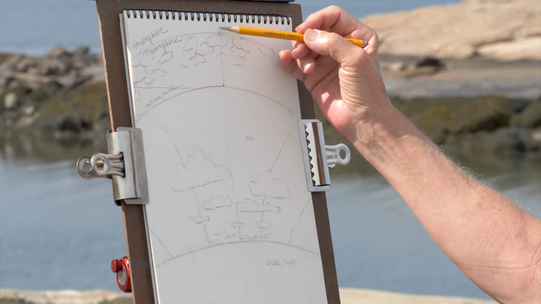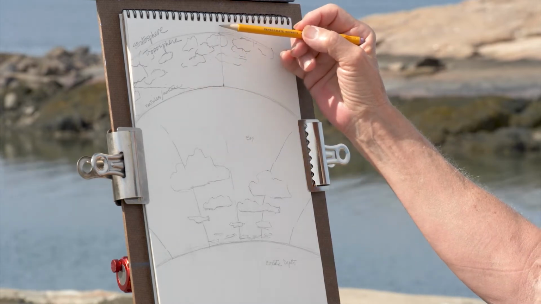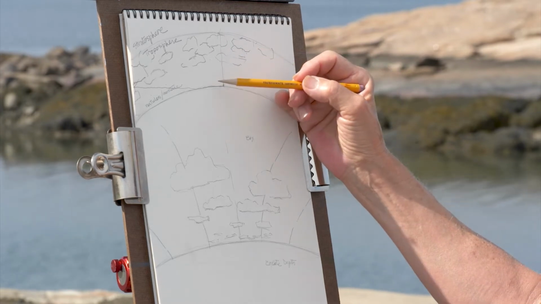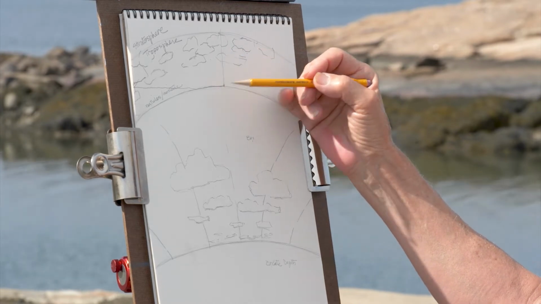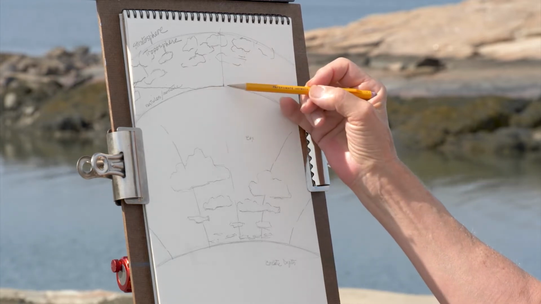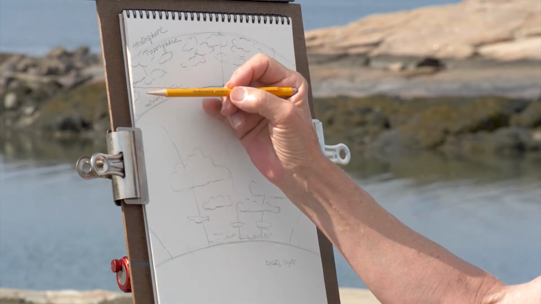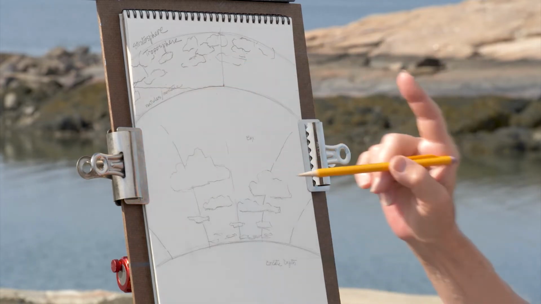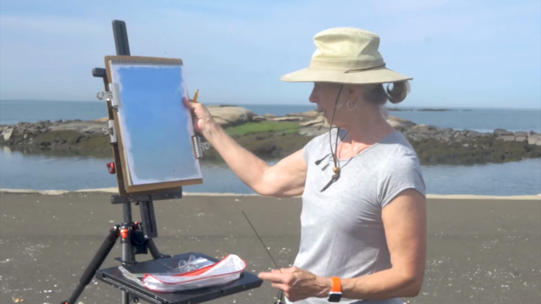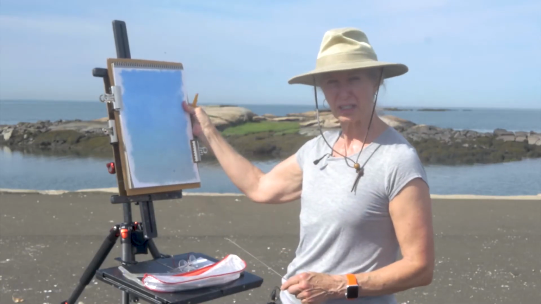The sky will change in color and value from top to bottom, and that's because of the particles in the earth, the moisture droplets, dust, pollution. As we're looking across, we're seeing so much more of that. So what you're going to get is a variation in sky colors.